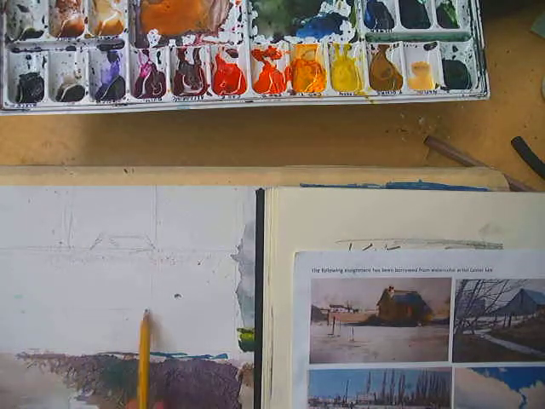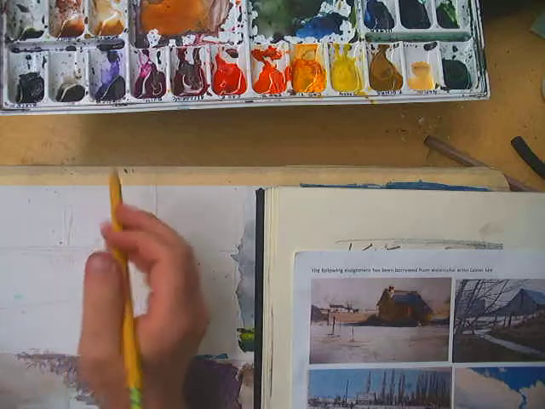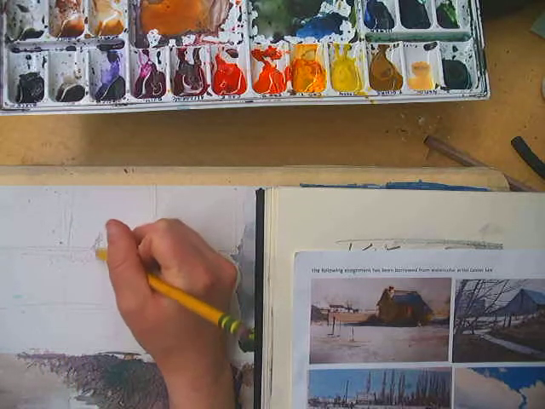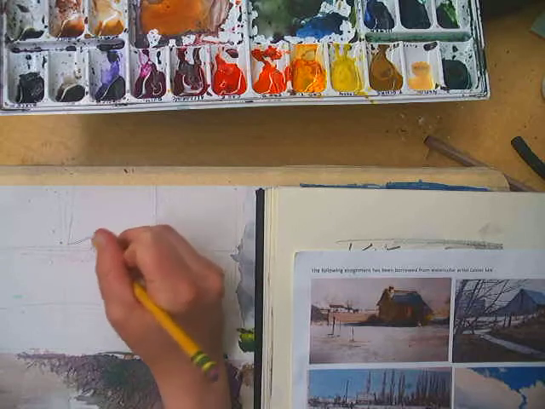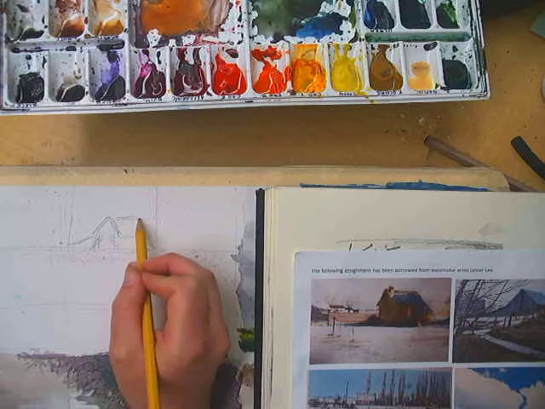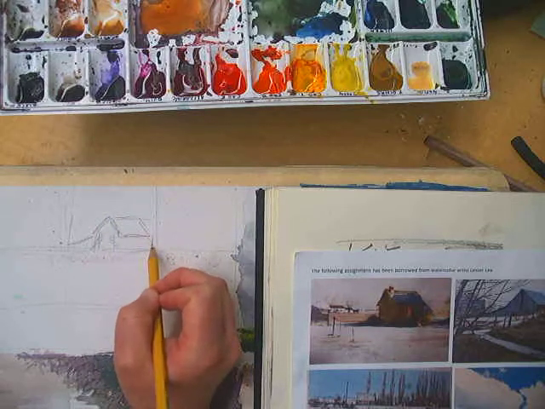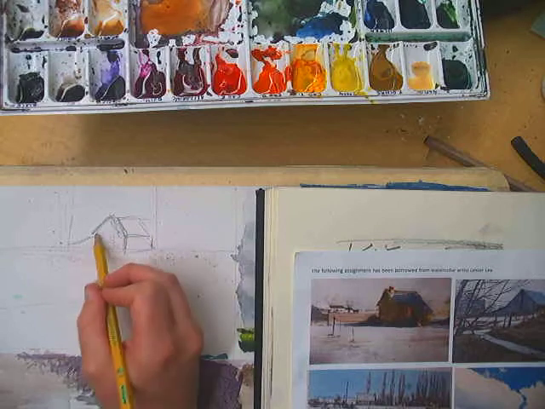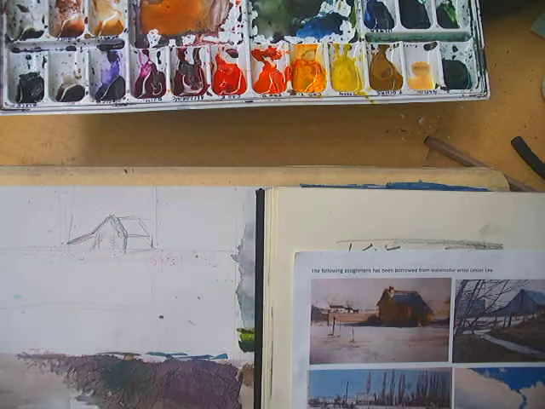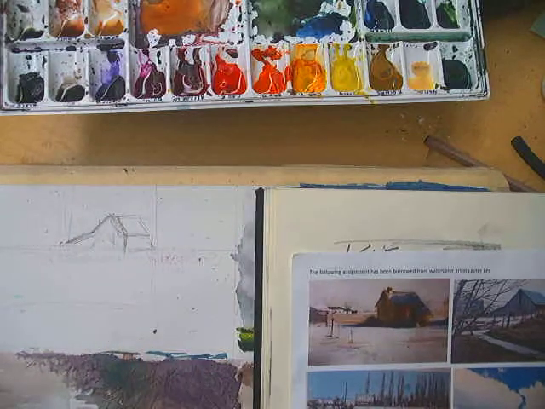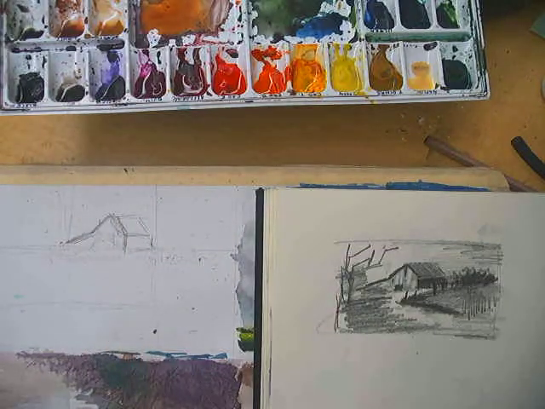So I divide my paper plane into thirds this way, thirds this way. And I'm going to put the barn, let's see, up in this upper third area, taking up this entire space. Here we go. Let's see, I need to make that a little bit wider. I'm trying to get my proportions down. But this is where I want my barn to be compositionally.